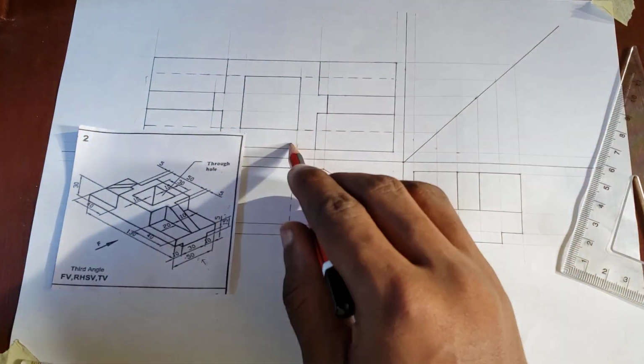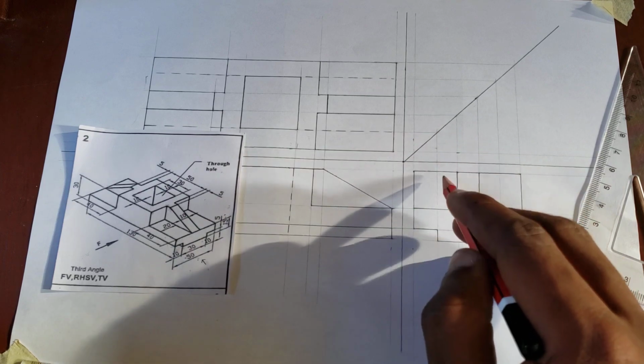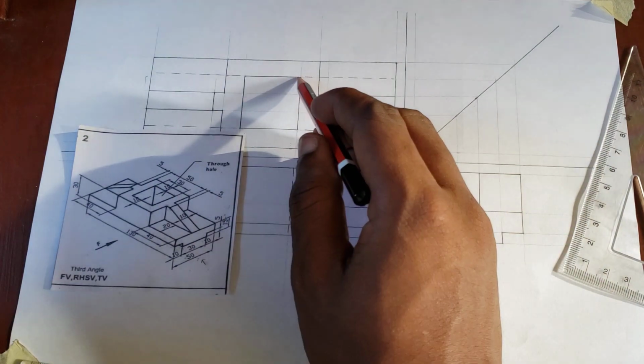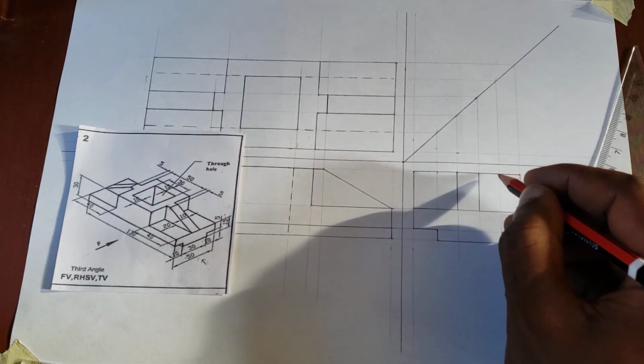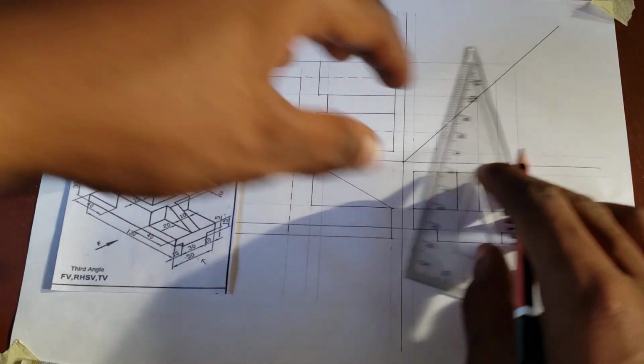Now I will come with my dimensions, so it will be at this point, also here at this point, so I'll draw dotted lines.